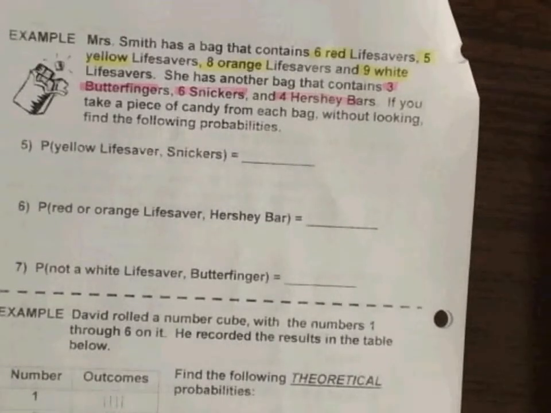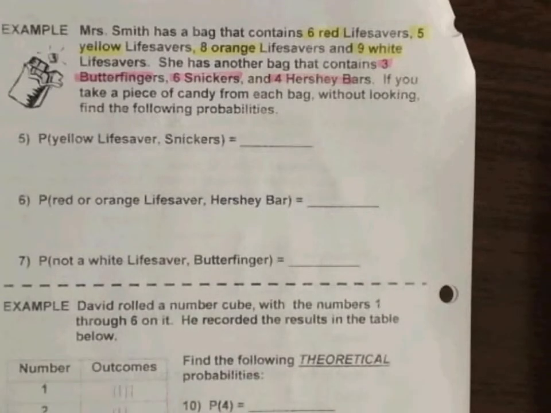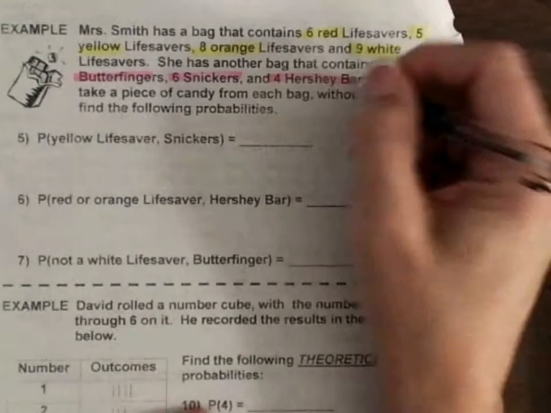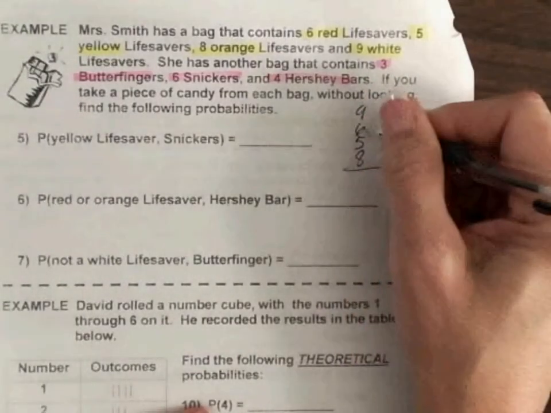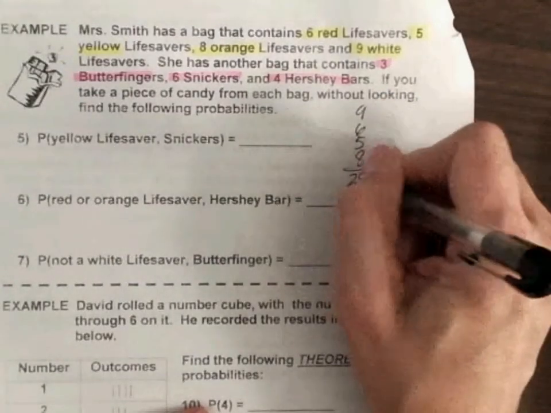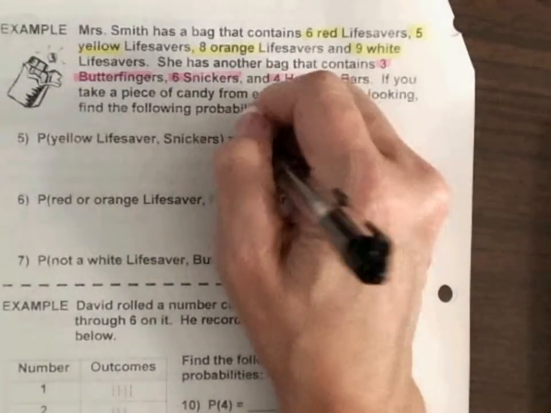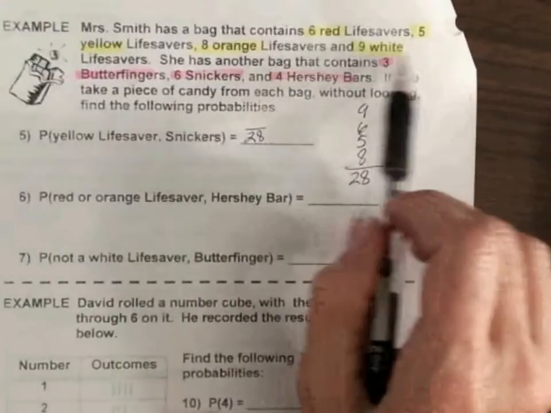So what is the probability of her drawing a yellow Lifesaver from one bag and then a Snickers from the second bag? Well, think about the first thing we have to do when we're figuring out probability of drawing the Lifesavers. We need to add up all the total number of Lifesavers. So we have 9, 6, 5, and 8, and that adds up to 28. So we have 28 Lifesavers, and we look up here, we have 5 yellow.